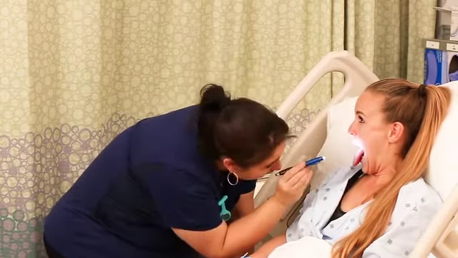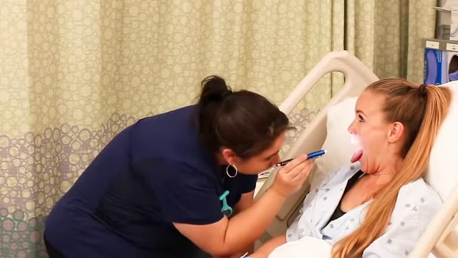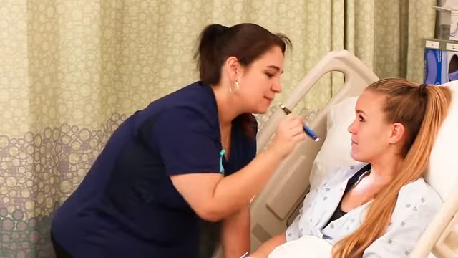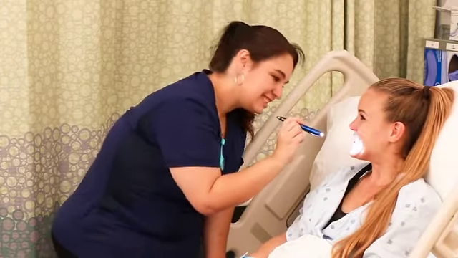Look at their tongue and under their tongue. Should be midline, dark pink, no swelling or lesions. There shouldn't be any swelling in the salivary glands under the tongue.